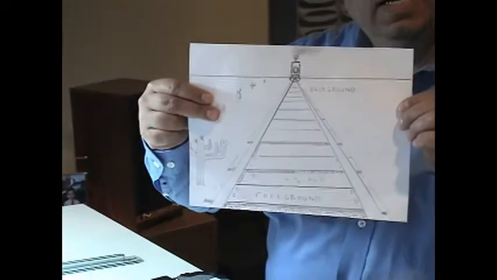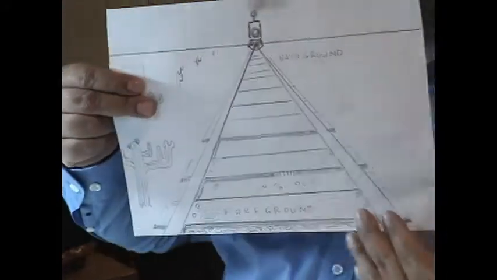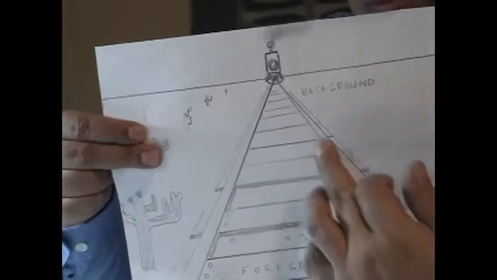But let's begin. So the number one thing you're going to focus on is the idea of foreground, middle ground, and background. And with that, we're going to return to our old favorite, the train tracks going off into one point perspective.